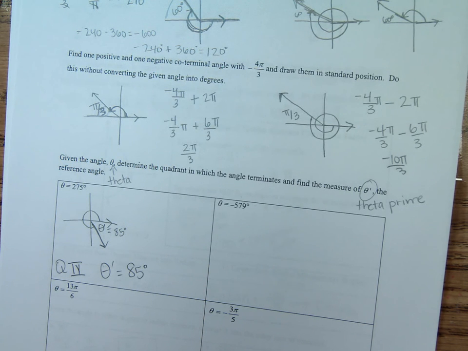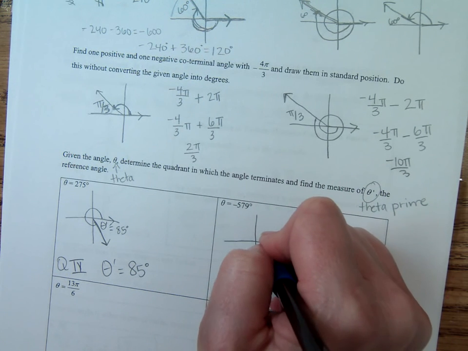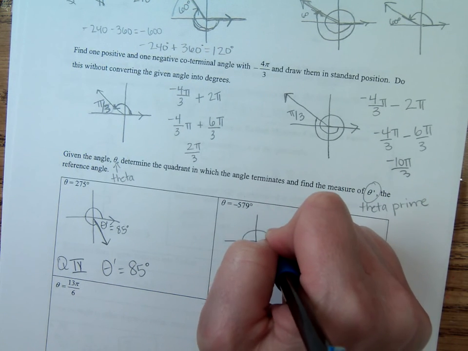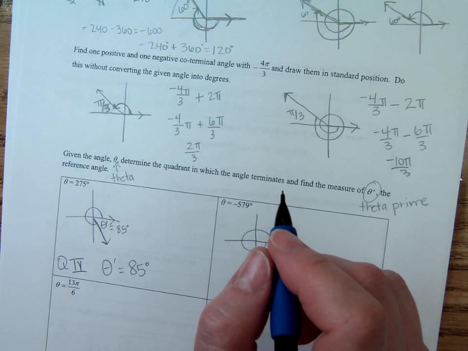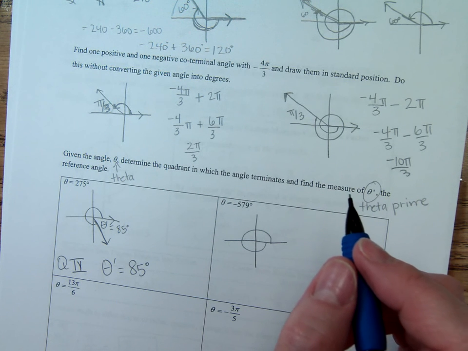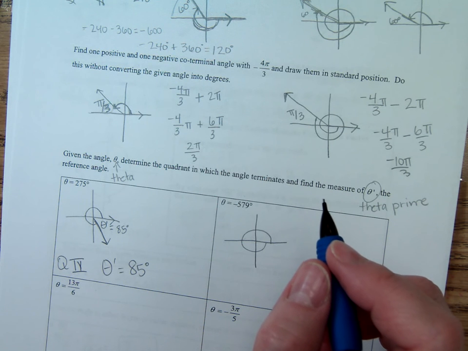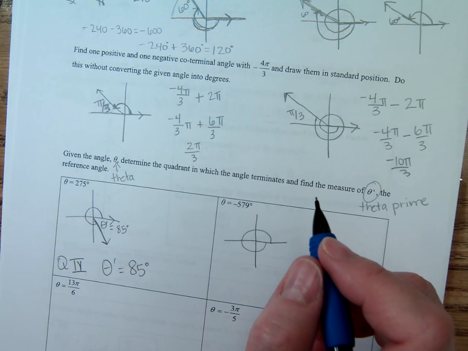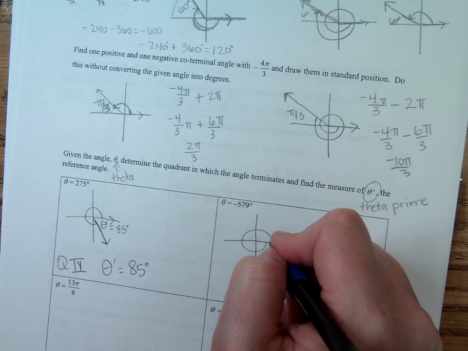Now negative 579. Good gravy. So I go 360. And what's left? Negative 219. So that's 90.